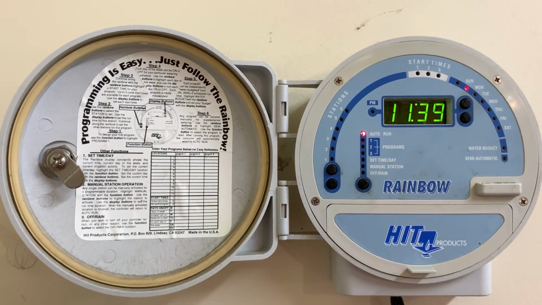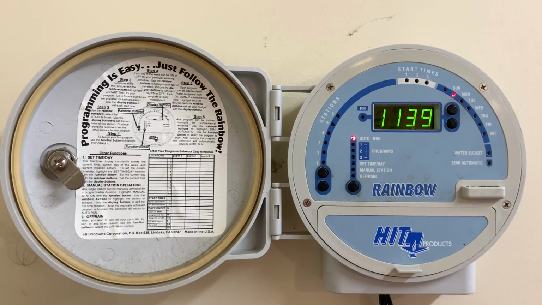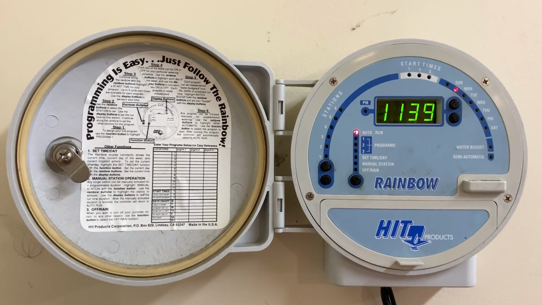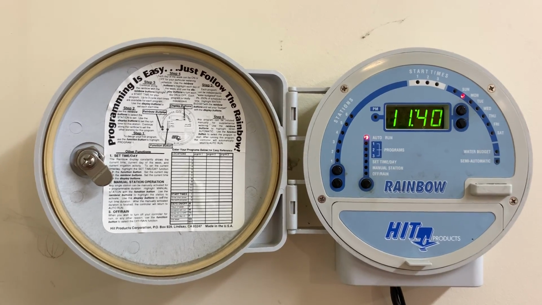Hopefully this will allow you to control the automatic watering system here.